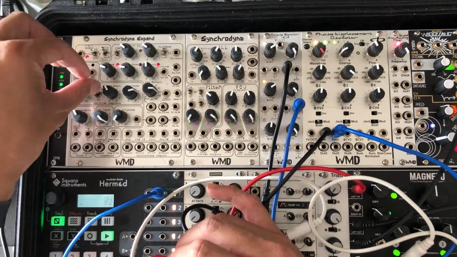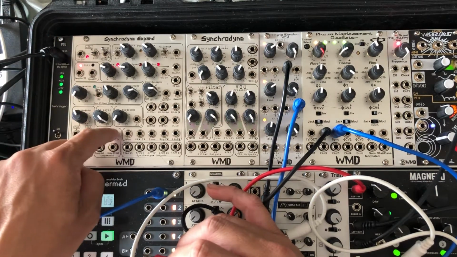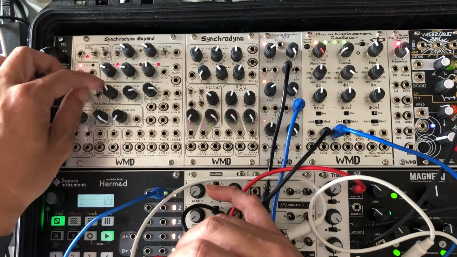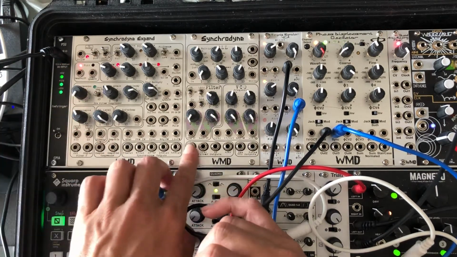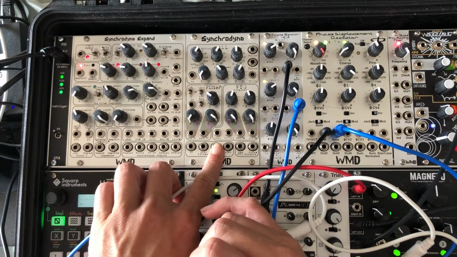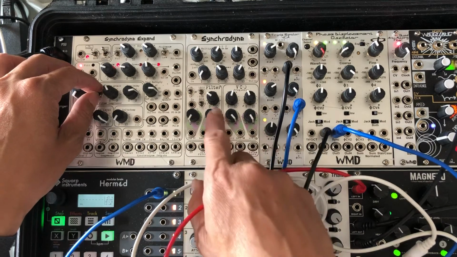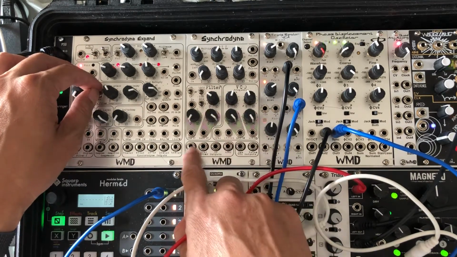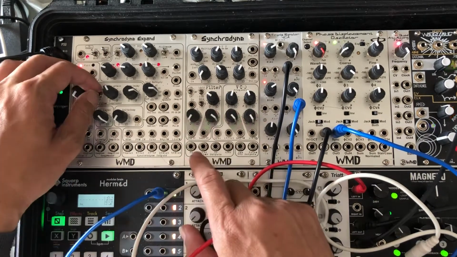Right at the top is the sidechain input. If you insert a signal into here, it will listen to that, and then you can toggle it to listen to either the 2-pole or the 4-pole outputs of the filter of the first Synchrodyne circuit here.